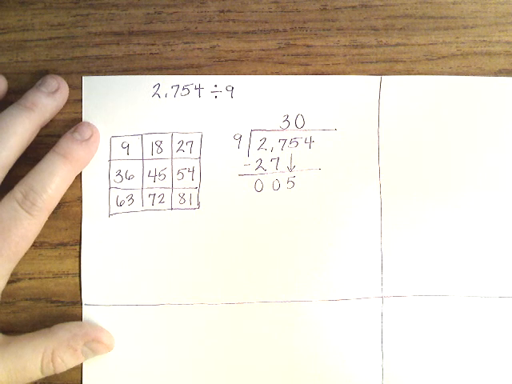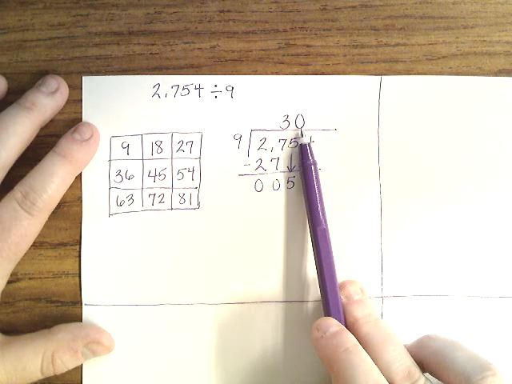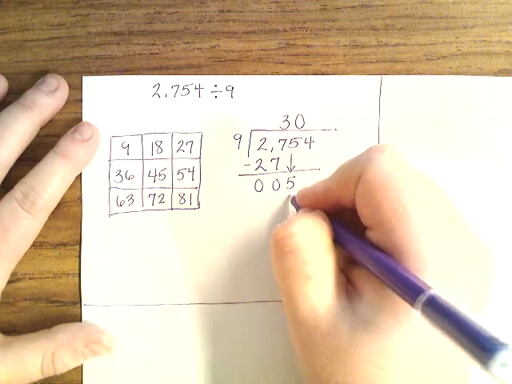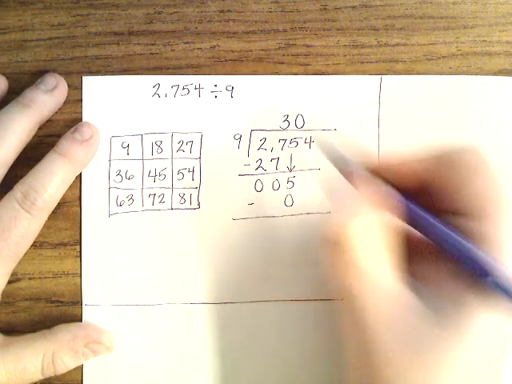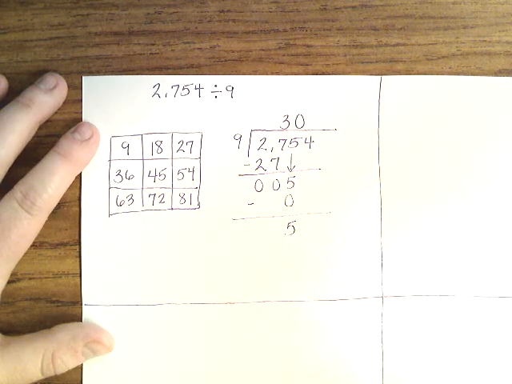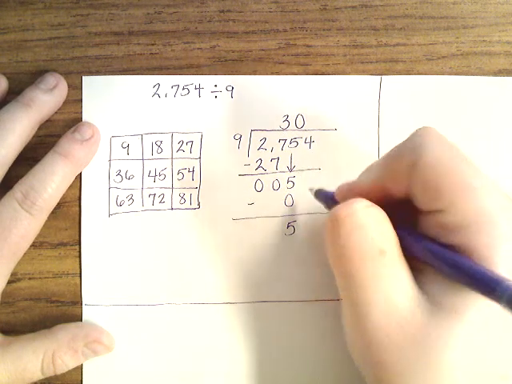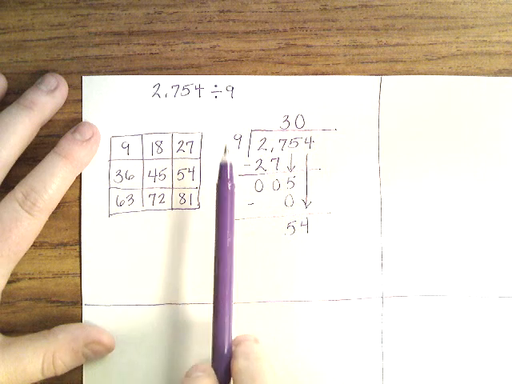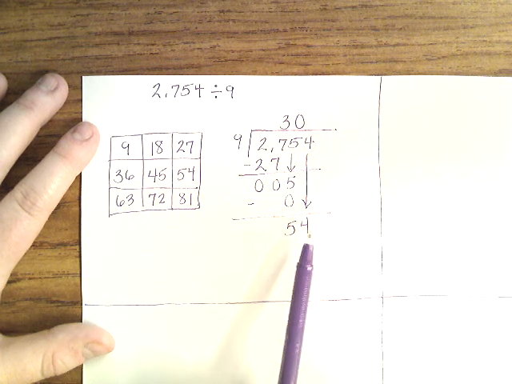Okay? And we're going to do those same steps. We're going to take 0 and multiply it by 9. So 0 times 9 is 0. And we're going to subtract. 5 take away 0 is 5. And then those are just zeros. You can write them, but you don't have to. We do have a 4 to bring down. Bring down our 4. And we say, how many groups of 9 are there in 54?